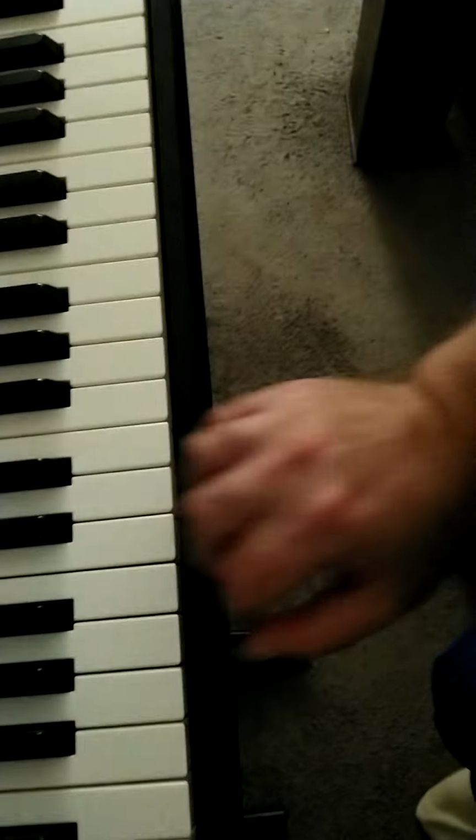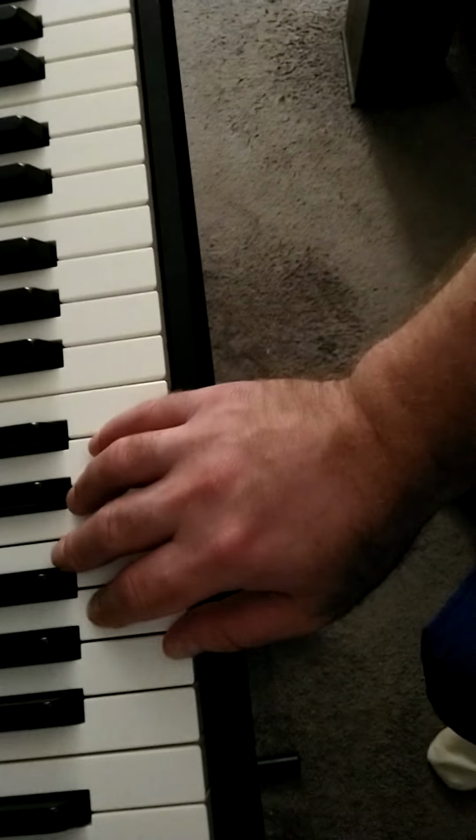So we covered C, which is the key of what? No sharps and no flats. We covered D. You have to study this, which is the key of two sharps, F sharp and C sharp. We've covered E, which is the key of four sharps, F sharp, G sharp, C sharp, and D sharp. We covered F, which is the key of one flat. We just covered G, which is the key of one sharp, F sharp.